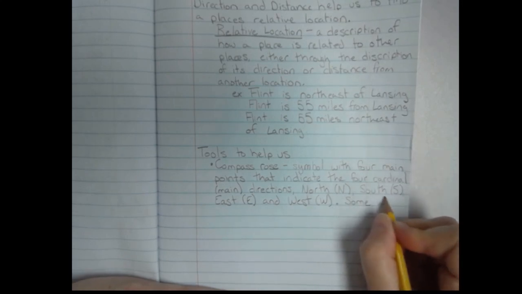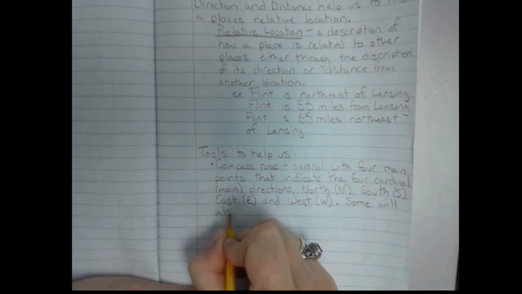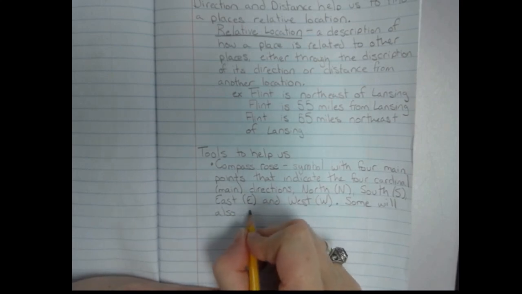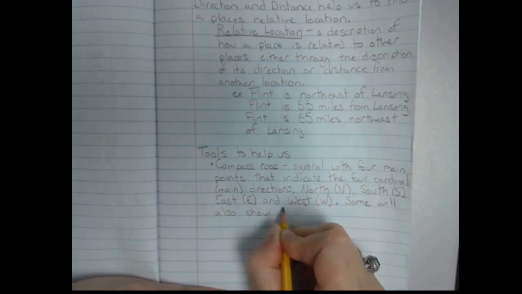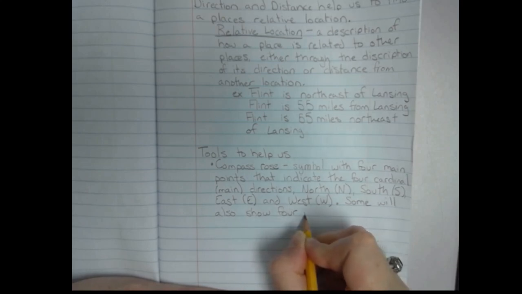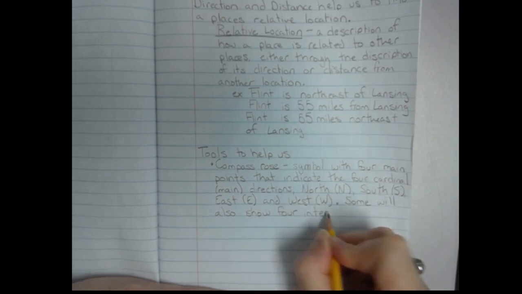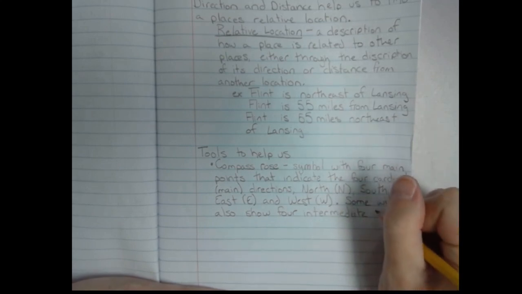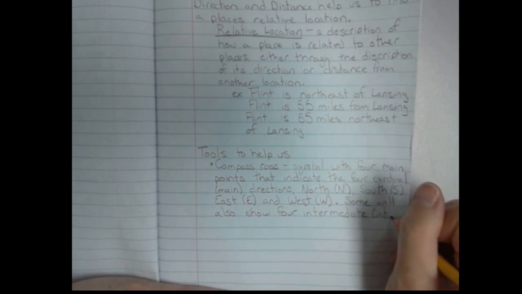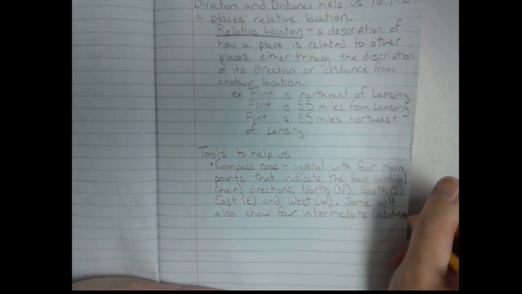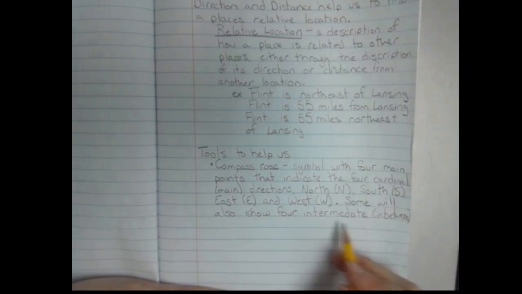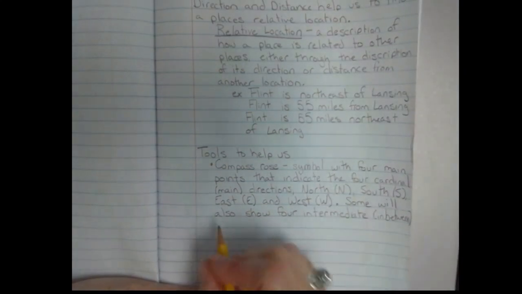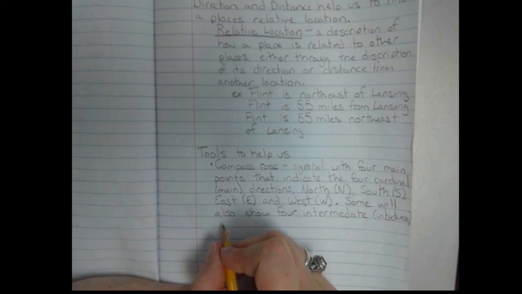Some will also show 4 intermediate, or in between. So intermediate means in between, so that's in my parentheses, directions.